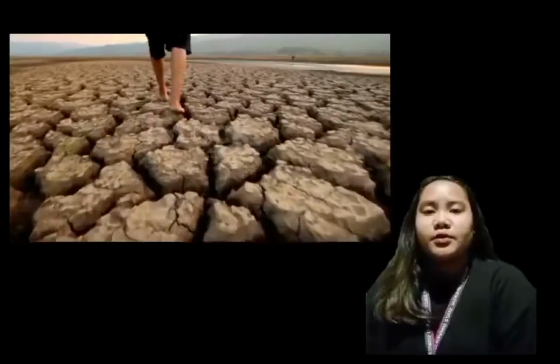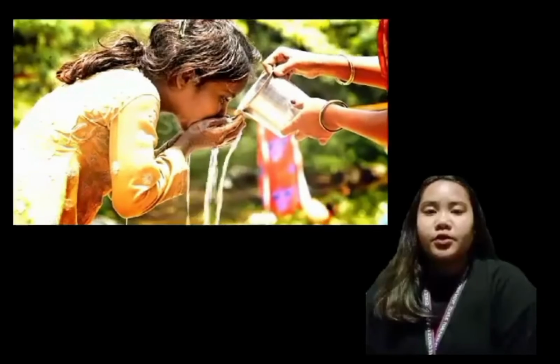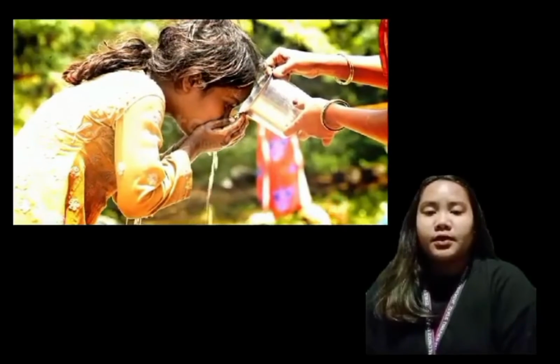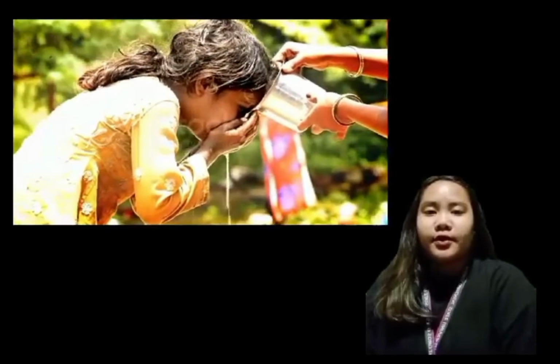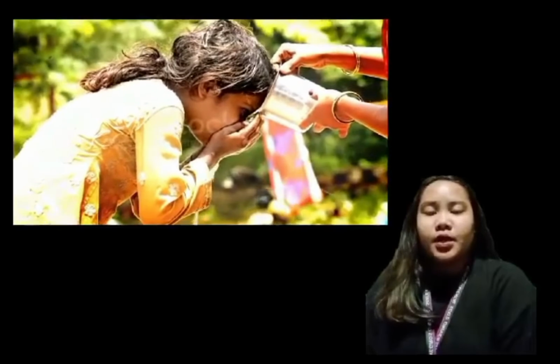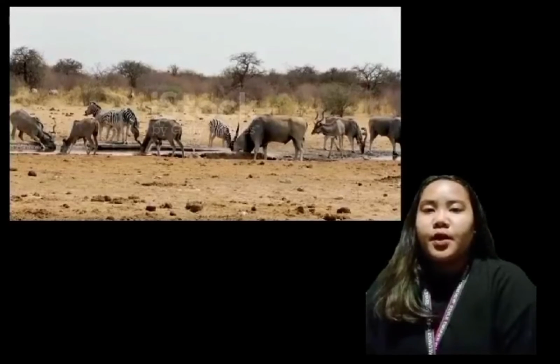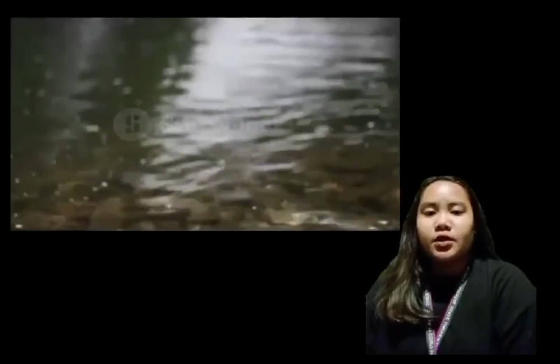Conserving water is important. Every person on earth needs water to survive. Without it, many of us would get sick or even die. While almost 70% of the earth is made up of water, many parts of the world suffer from clean water shortage.